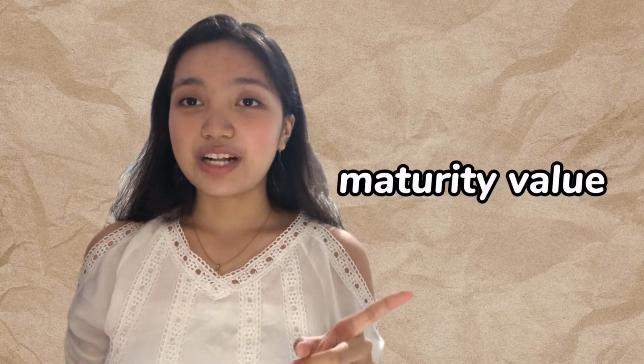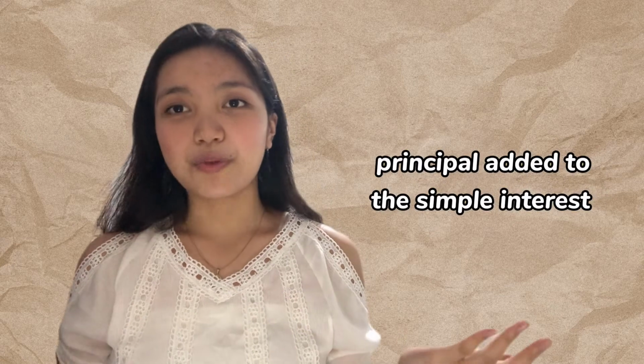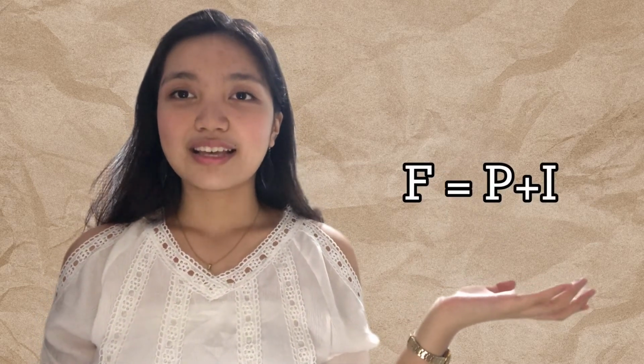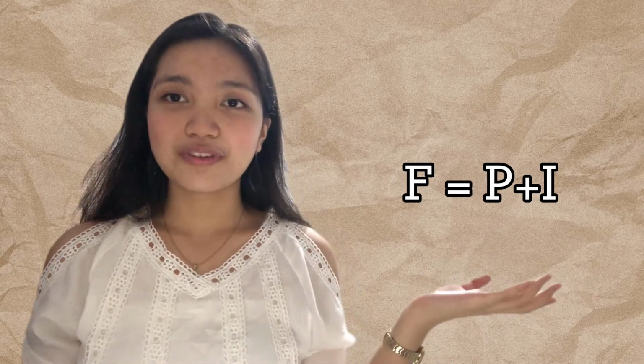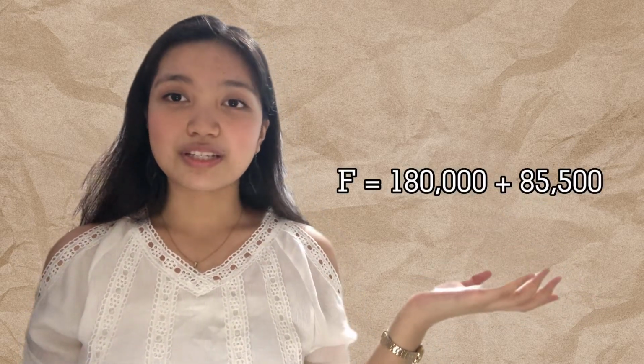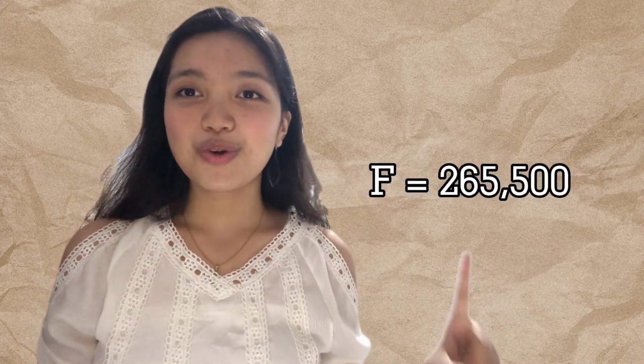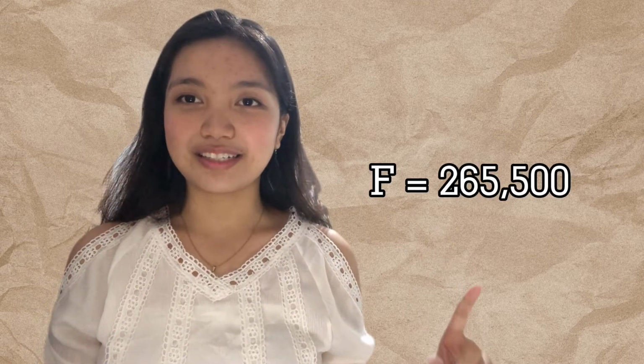Since we have the simple interest, we can now compute for the maturity value. First of all, what is maturity value? Well, maturity value is the principal added to the simple interest. The formula for that is F equals P plus I, or I sub S. That is going to be F equals 180,000 plus 85,500, and that equals 265,500. So 265,500 pesos is our maturity value, or the amount to be paid on the maturity date.